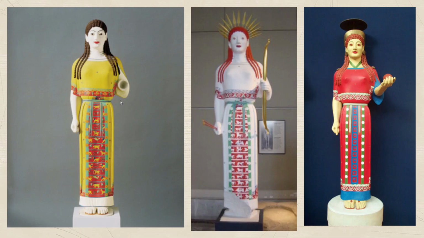You'll also notice in these recreations some different stuff going on. This one still has no hand. That one has a hand. Oh, bow and arrow? Whoa, things in her head? Interesting. A pomegranate. I've never heard of pomegranates being important in ancient Greece before.